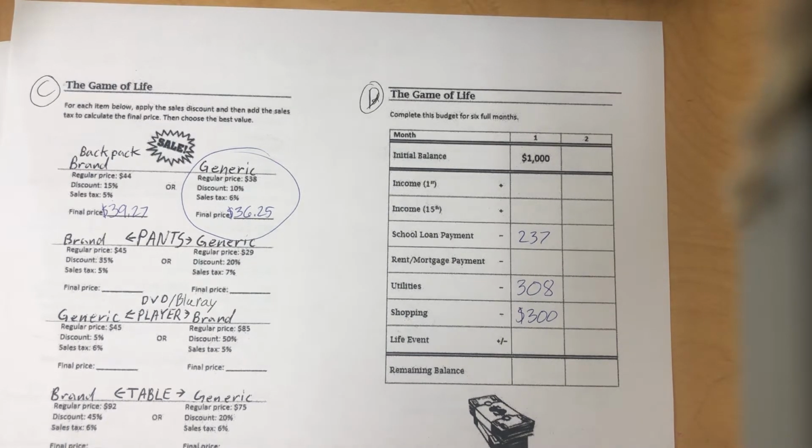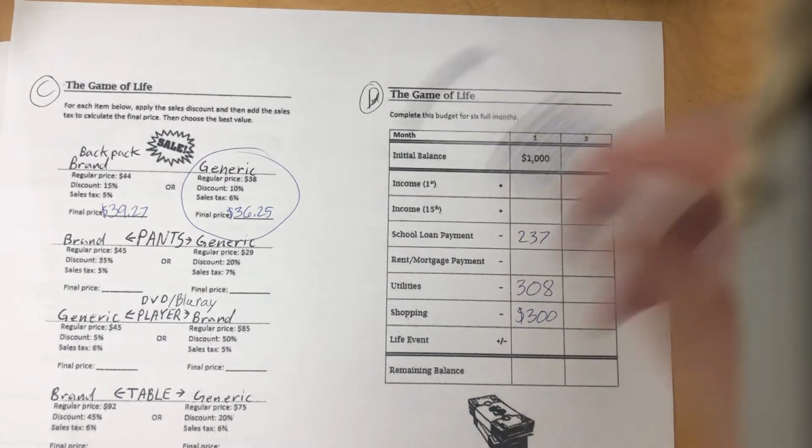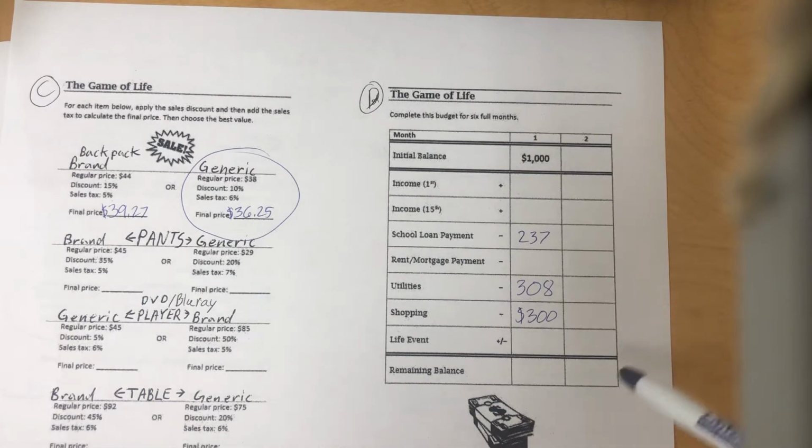This video is for part 1 of the Game of Life assignment. It will be focusing on the budget section. However, in order to complete the budget section, you must have completed all of part 1, all of part 2, and the first half of part 3. Otherwise, you won't have the numbers to fill this out.